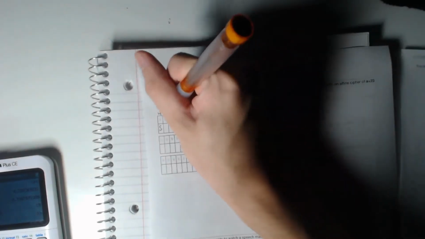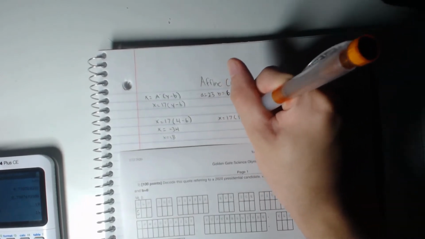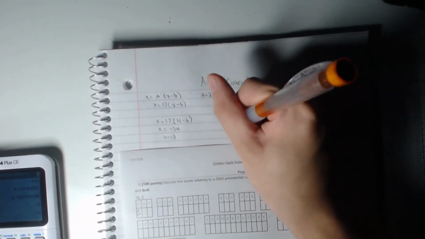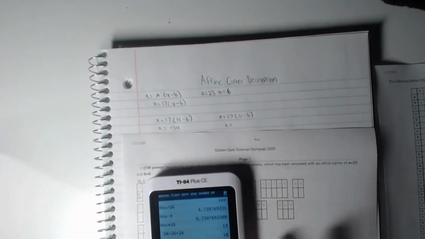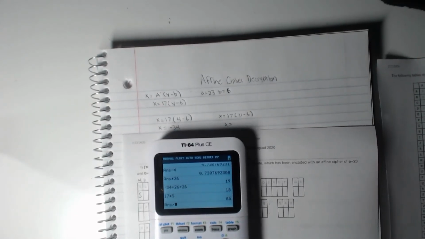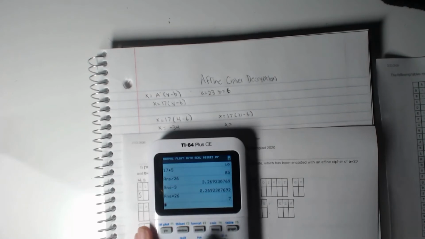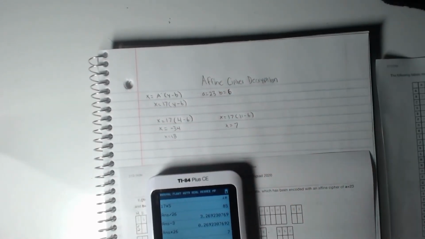So if we take a look on our chart, we know that L is 11. So I'll just write that here for now. And then we're just doing the same process. Plug in 11 for Y in this case, and then we're just going to solve that. So that's basically 17 times 5. And then we're just going to mod 26 that. Subtract 3 times 26. So that gives us 7. So if we take a look on our chart, try to find 7, that's going to be H. So for L, I'm going to write H.